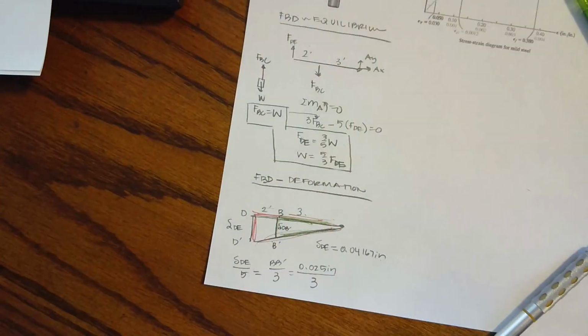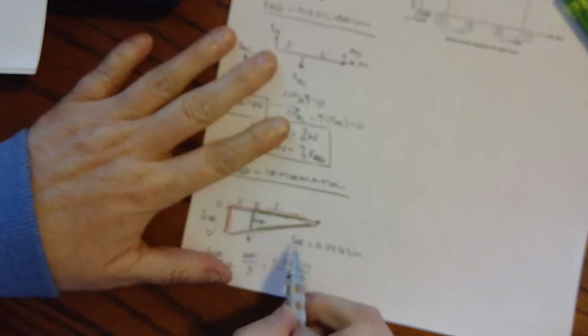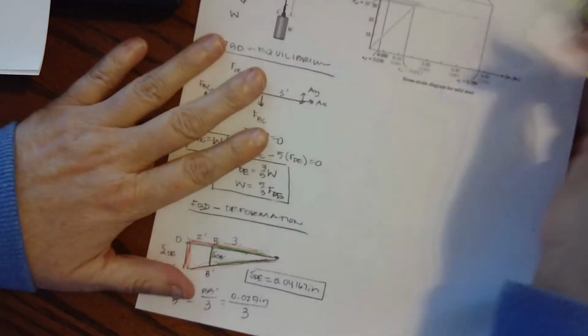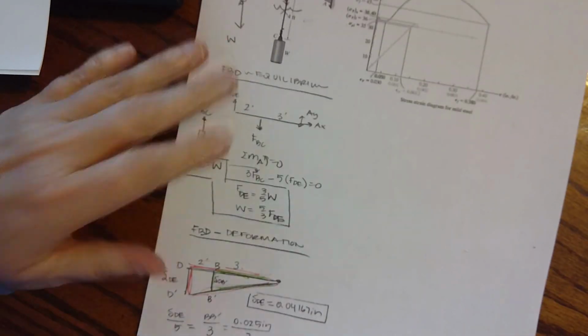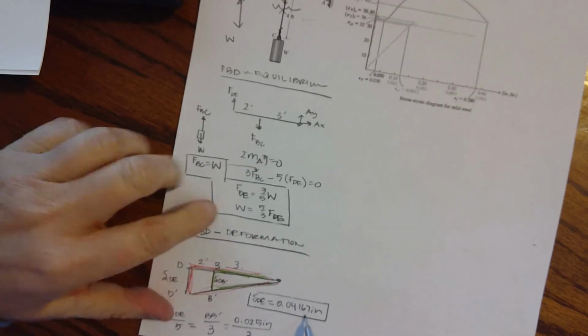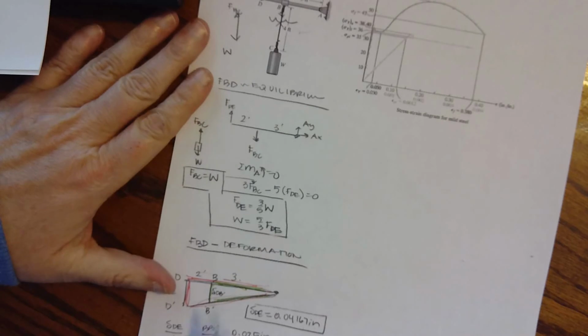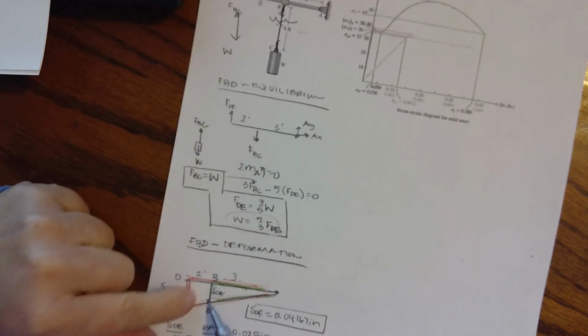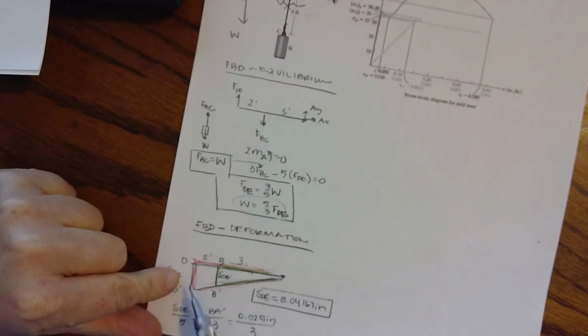Okay. So there's that. So now I know that the change in length of cable DE is 0.04167. Okay. And if I know that, then we can start figuring out, well, what is the actual weight that causes the displacement at B to B prime, which causes the displacement here, which is really the stretch in that cable.